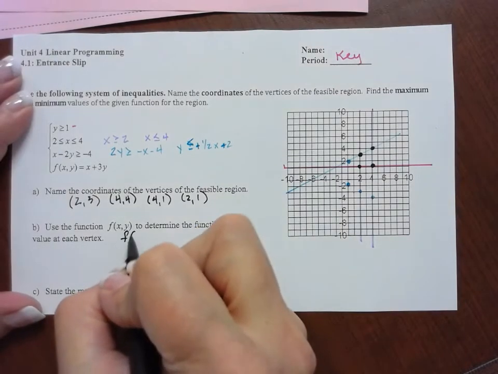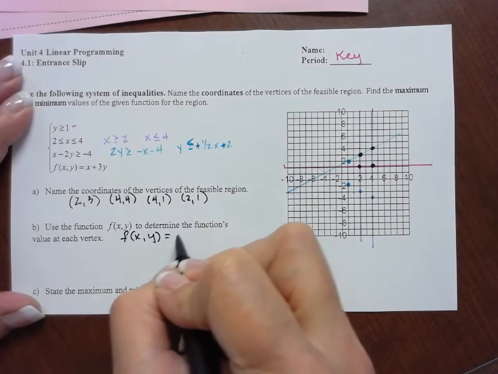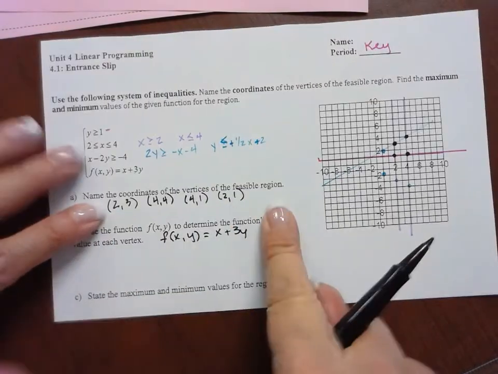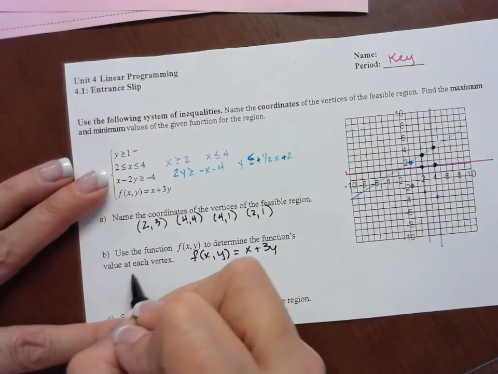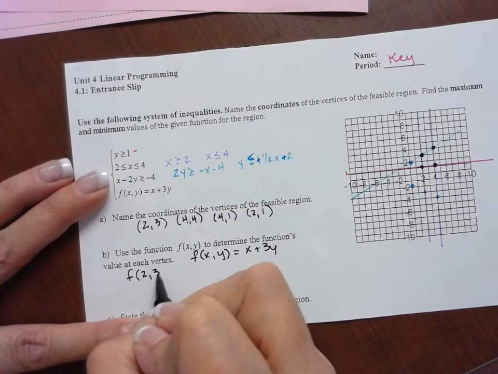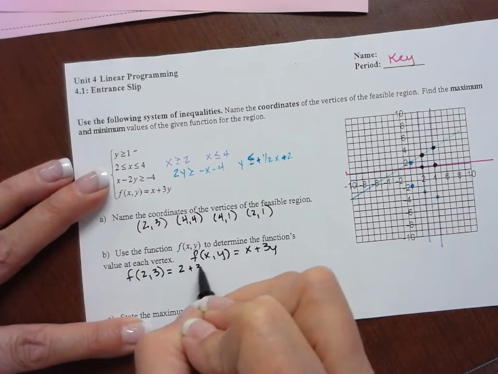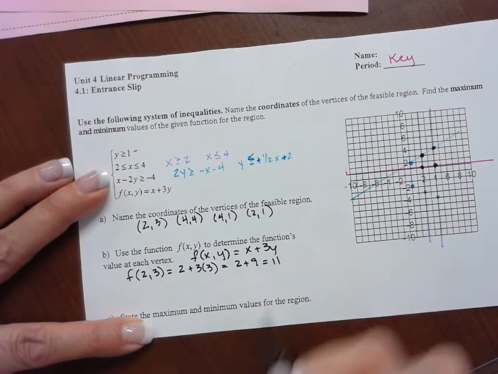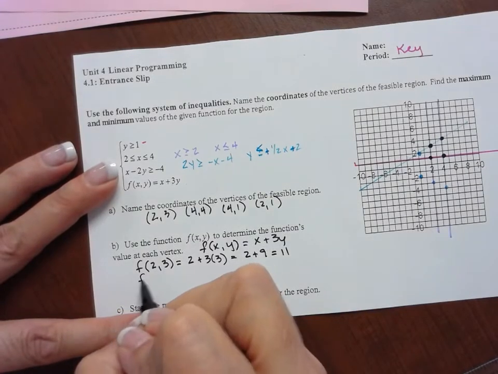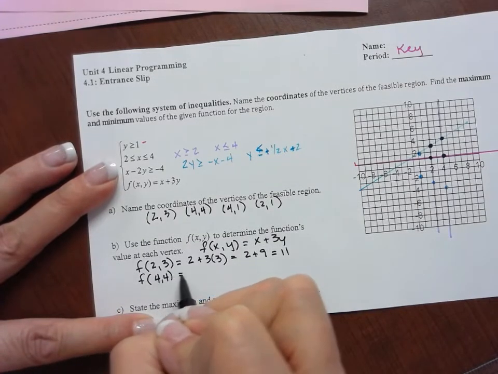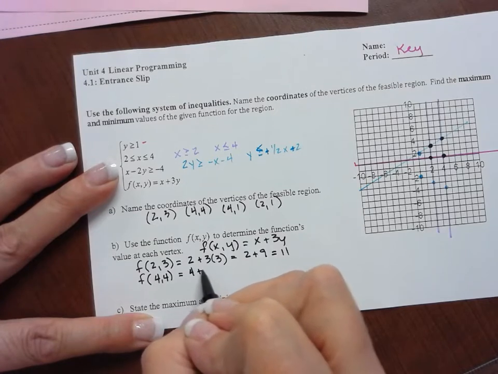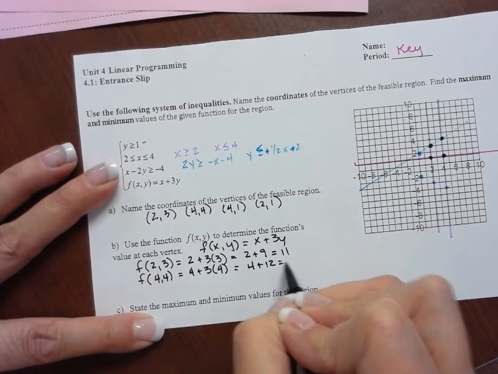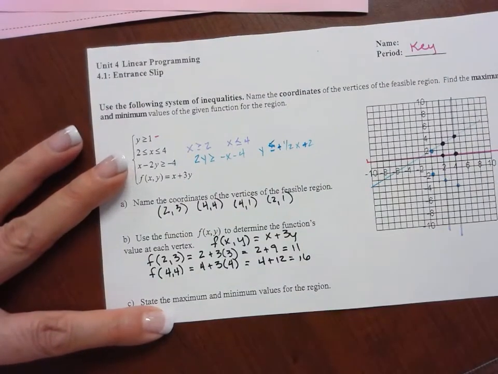We have f of x, y is equal to x plus 3y, and I plug and chug each of the 4 points in. So my f of 2, 3 is going to be 2 plus 3 times 3, so 2 plus 9 gives me 11. The f of 4, 4 gives me 4 plus 3 times 4, so 4 plus 12, which is going to give me 16. Do you agree with that?